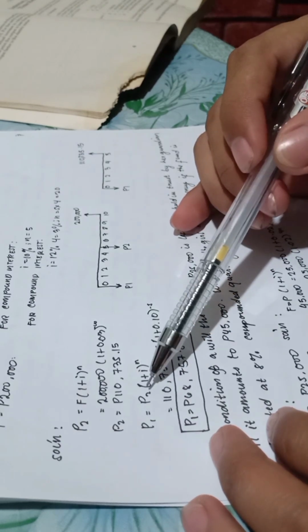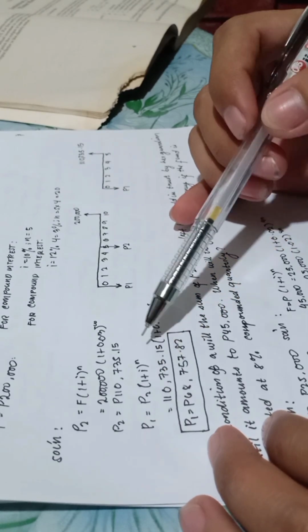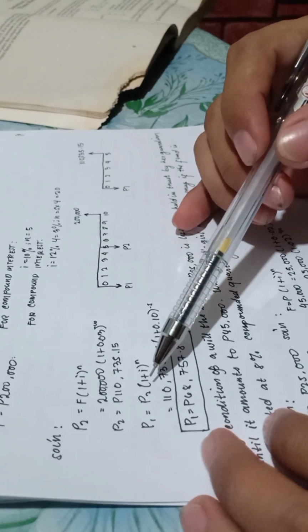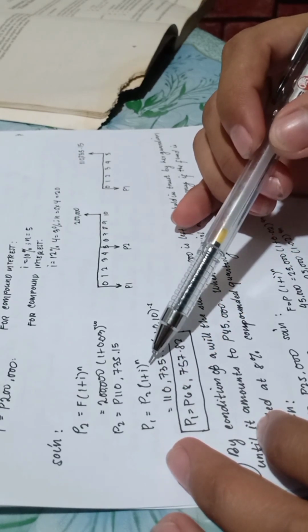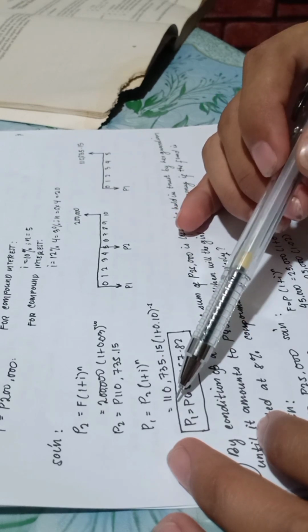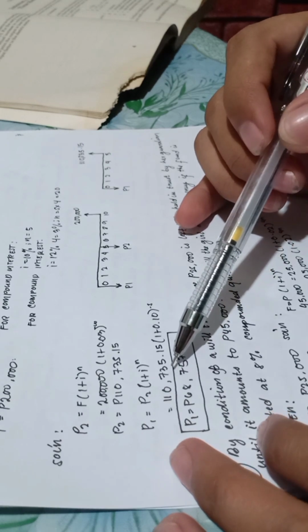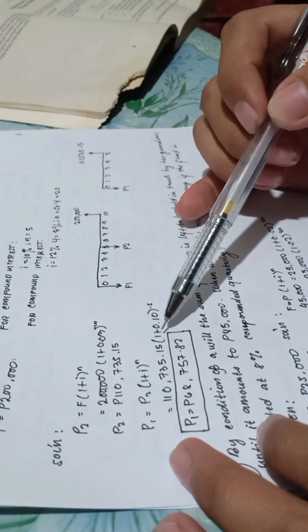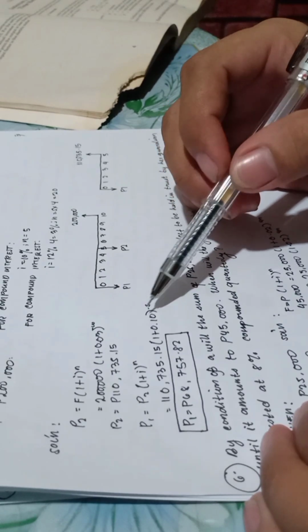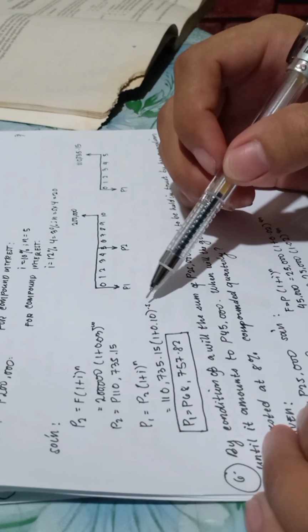Then our P1 here is equal to P2. So this is the next formula, the formula for compounding annually. P1 is equal to P2 times the quantity of 1 plus i to the power of negative n. So here, 110,735.15 times the quantity of 1 plus 0.10, or 10%, to the power of negative 5.